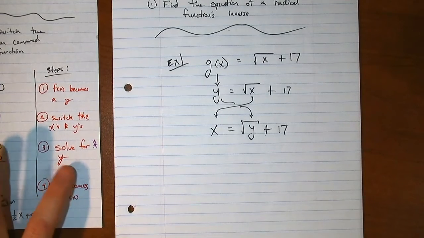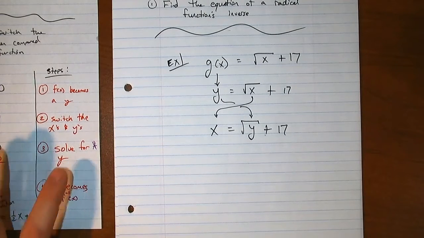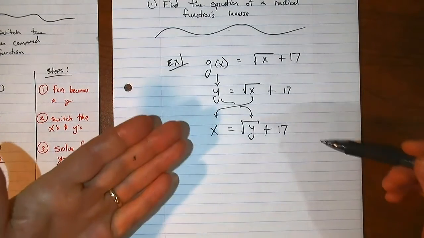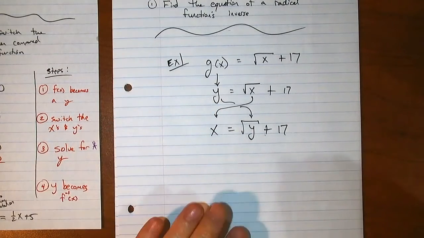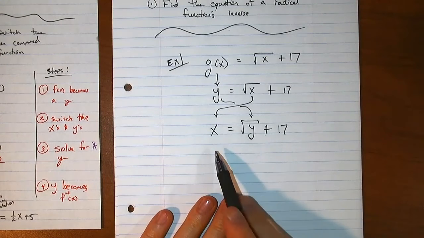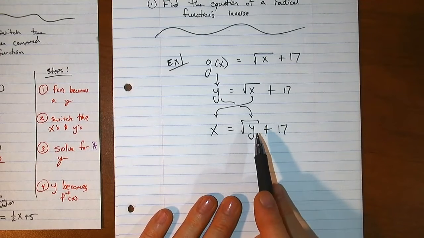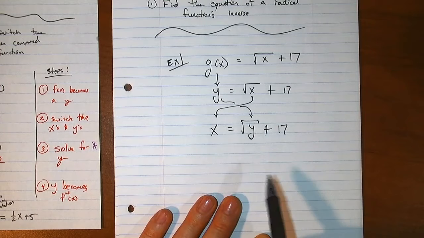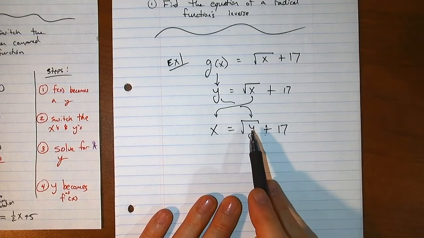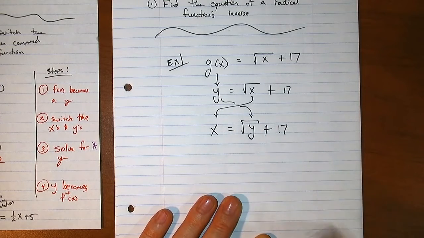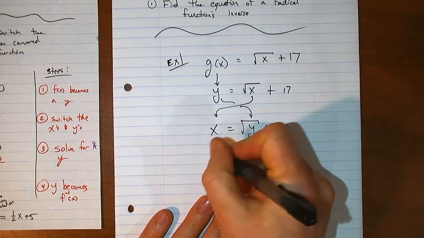So the next thing I want to do is get the y by itself. And this is the part, as I said just a minute ago, that will vary depending on the type of equation that you're working with. You might remember from last semester, when we're solving a radical equation, the general idea is first you get the radical by itself. So in this case, to get the radical by itself, I've got to get rid of this 17. So I'm going to subtract 17.